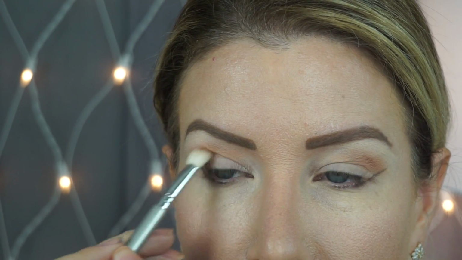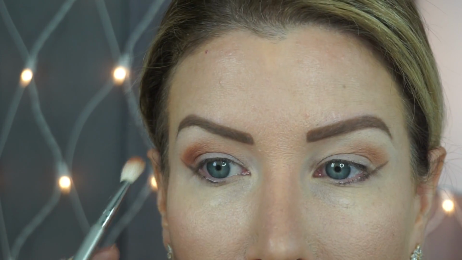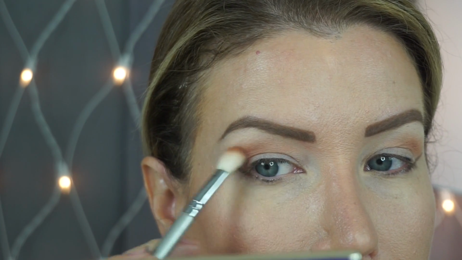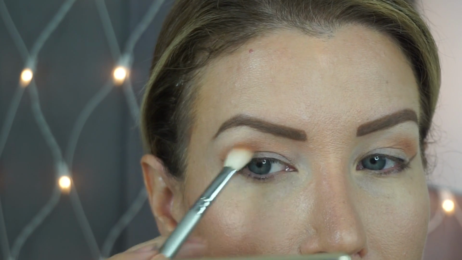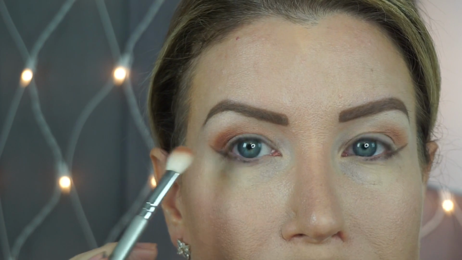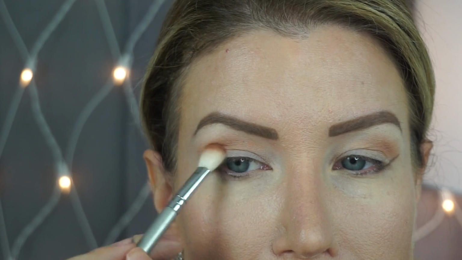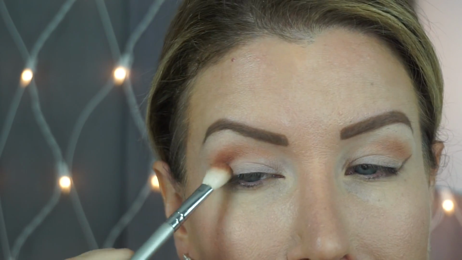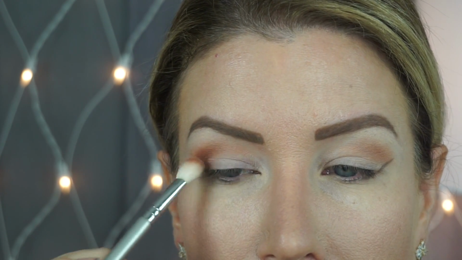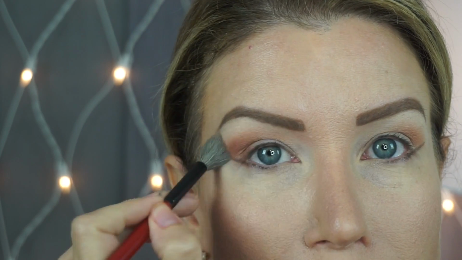And then instead of just blending back and forth, following the natural curve of my eye, which is going down, I am slowly making swift motions out towards the temple. So always keep the temple area in mind, that's where you want to aim. And if you feel like that's too much color for you on the outer corner, just go back in with a blending brush that has nothing on it and blend it out.